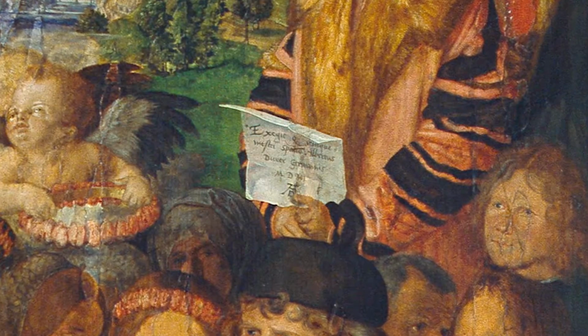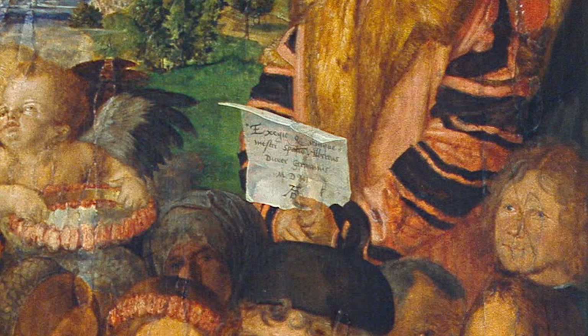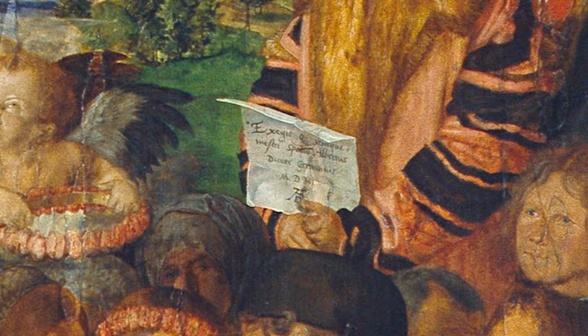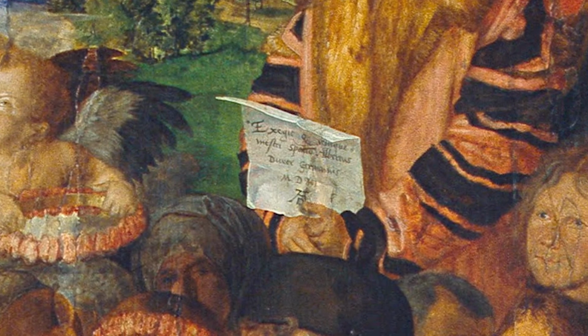I should also mention the sign, by the way, was another way of serving as his signature. In the case of the Feast of the Rose Garlands, it reads, "Painted in the space of 5 months by the German Albrecht Dürer." Cheeky, cheeky bugger.